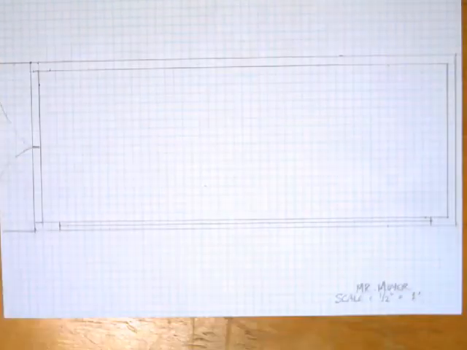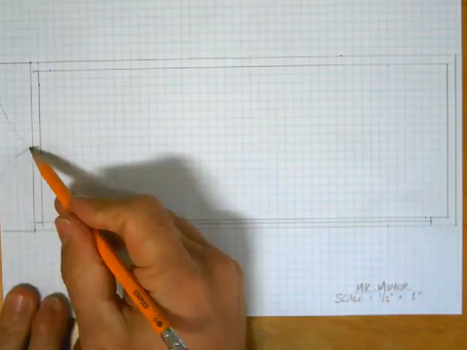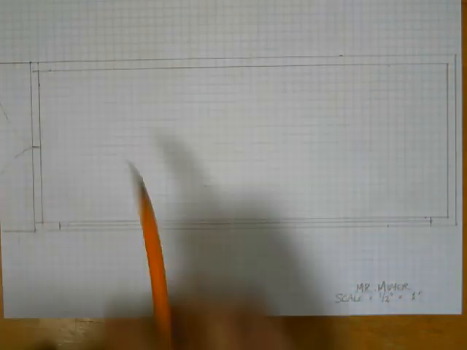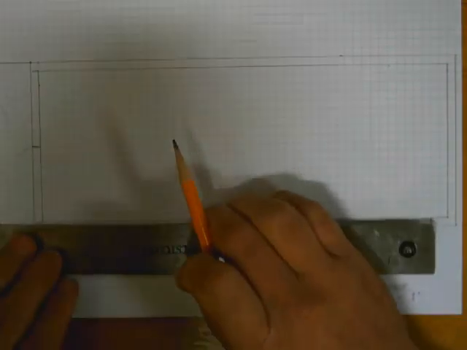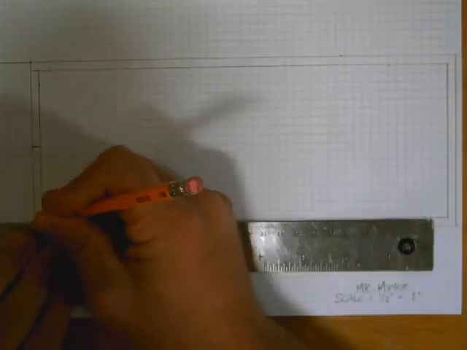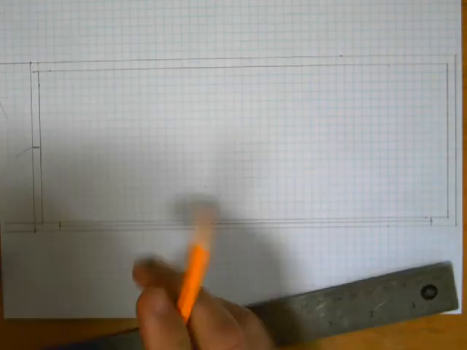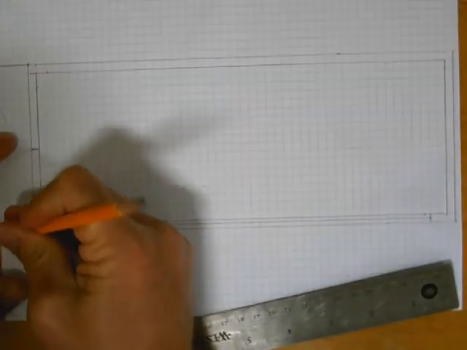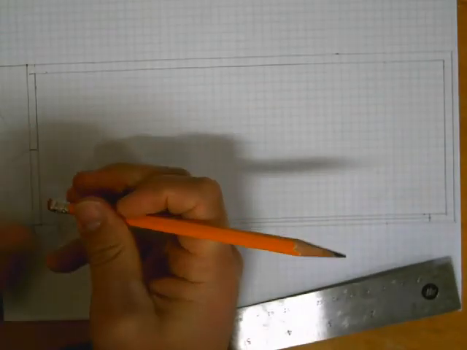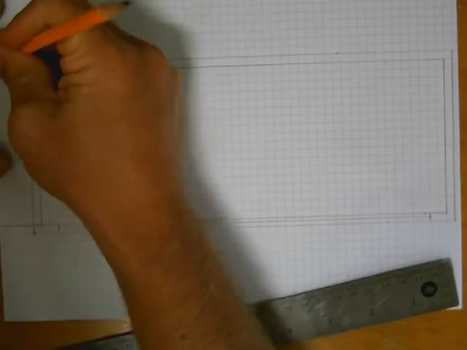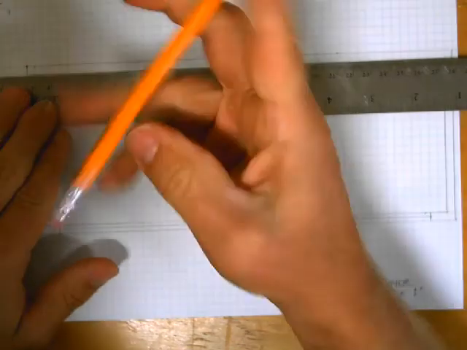It kind of looks like that. This represents a door swinging open. Oopsies. The door should actually be over here. That's why you have an eraser on a pencil.